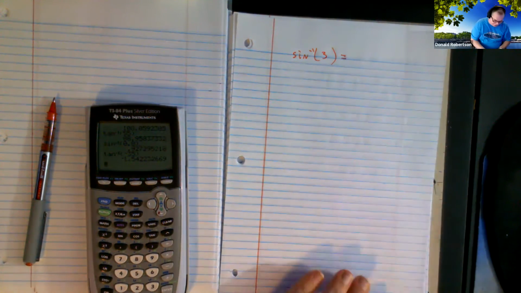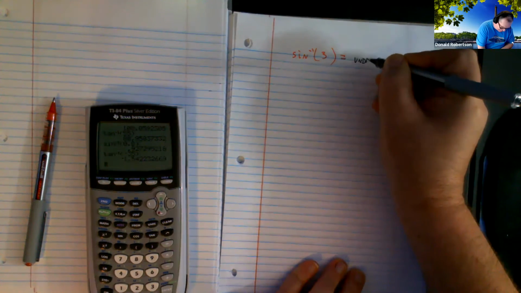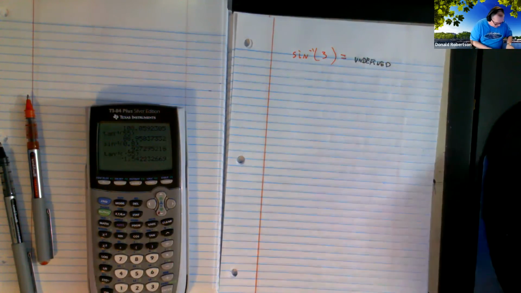So the sine and the cosine have to be between minus 1 and plus 1. So that's okay. They even tell you what to write down when that happens. Just write down undefined. So far, so good. Little hiccup on radians and degrees.